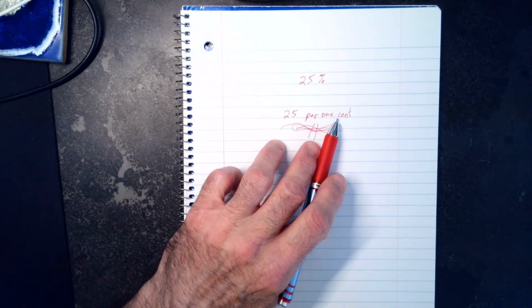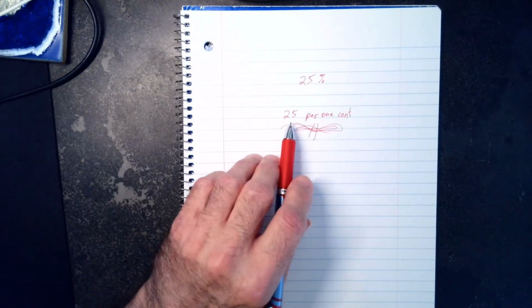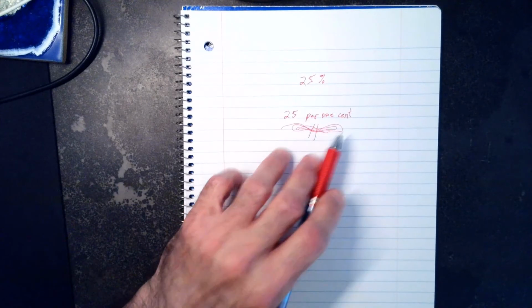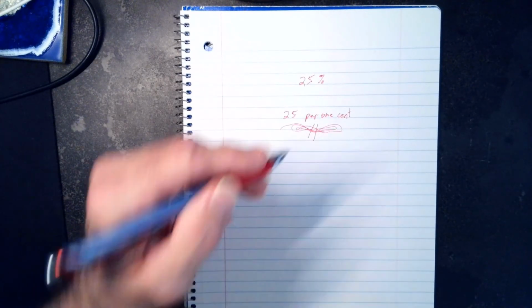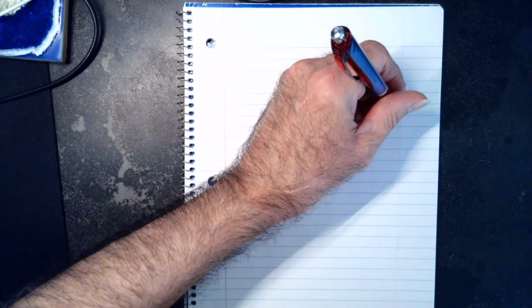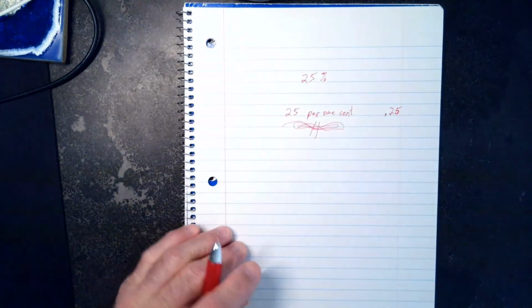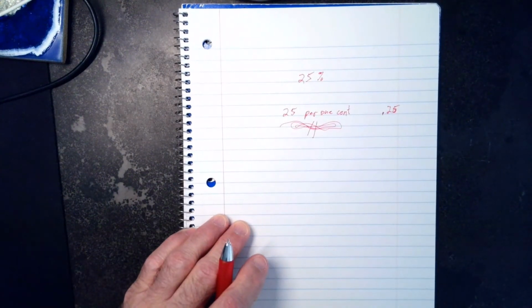So if I were to do 25 per 1 cent, then how many pennies do I have? I got 25 pennies. How do you write 25 pennies? Well, 0.25. That's how you write 25 cents. So really the 25% means 25 cents, or 25 per 1 cent.